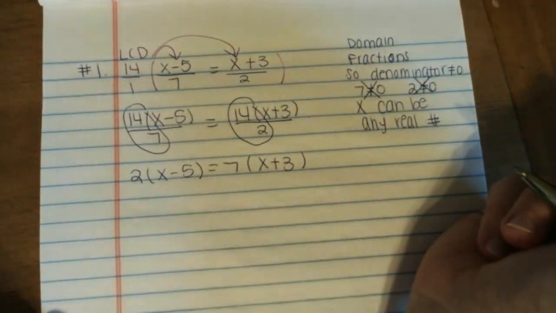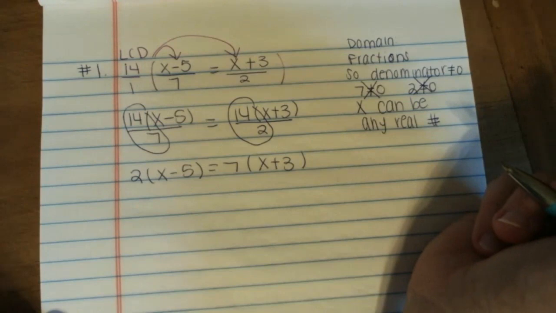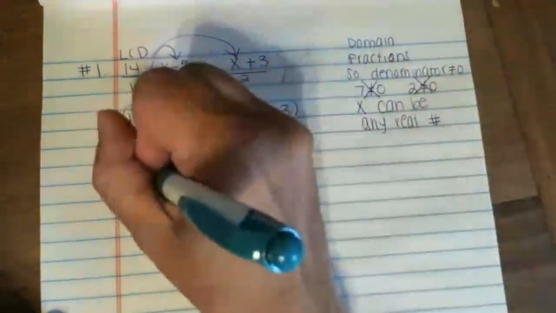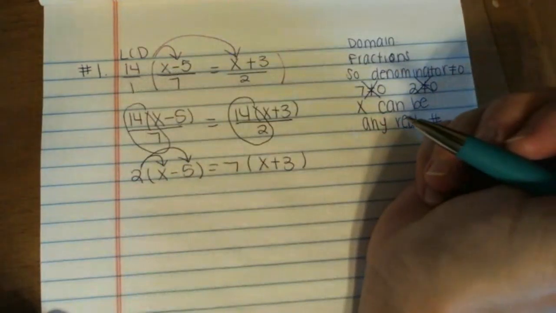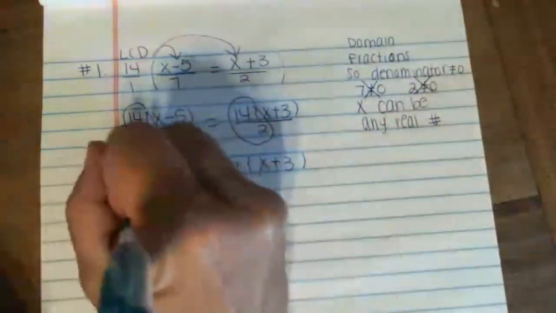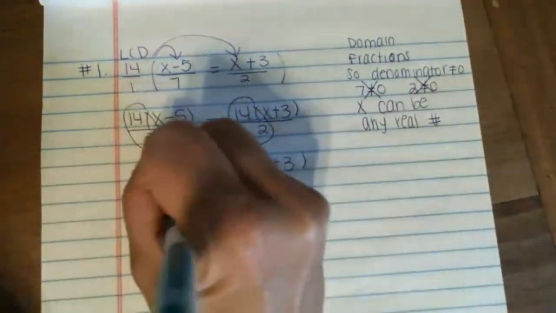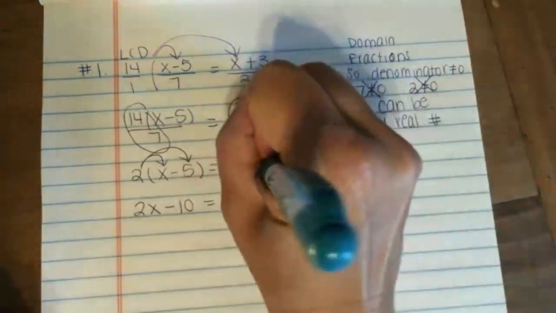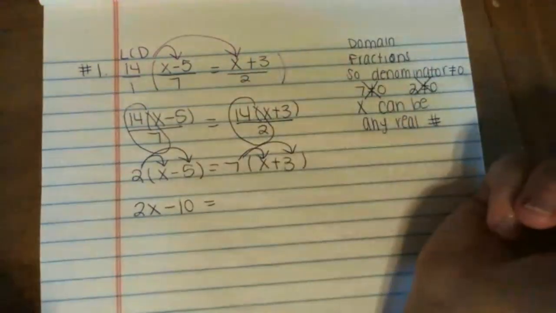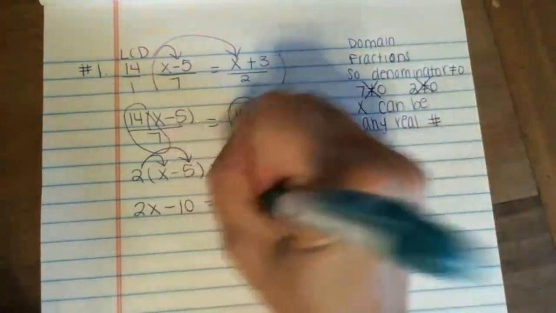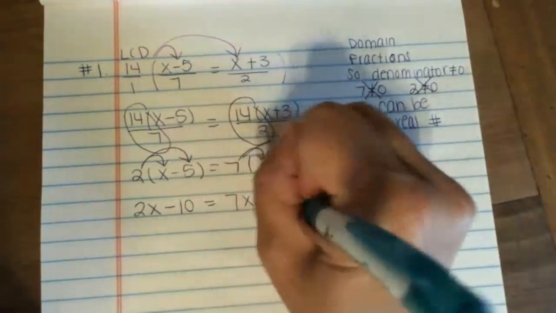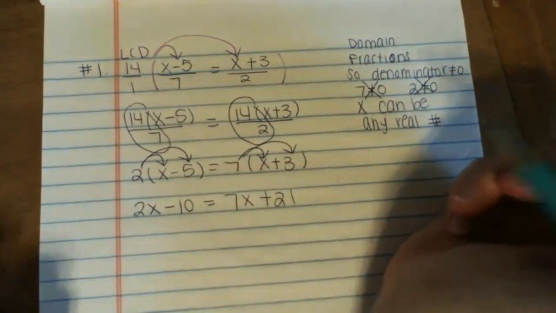So now we can solve like a normal equation: distribute, combine like terms, that good stuff. Distribute that 2, so 2 times x would give us 2x. 2 times negative 5 would give us negative 10. Same thing, let's distribute that 7 on the other side. So 7 times x would give us 7x. 7 times positive 3 would give us positive 21.